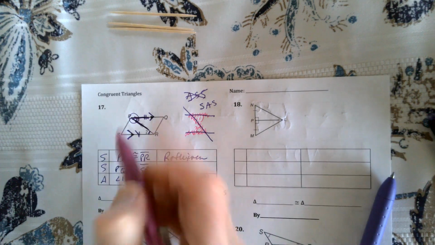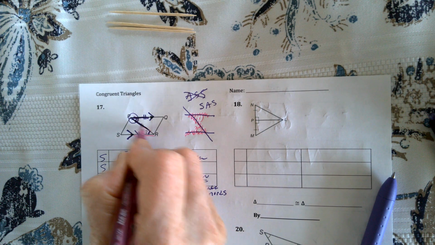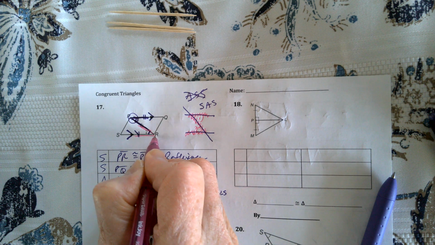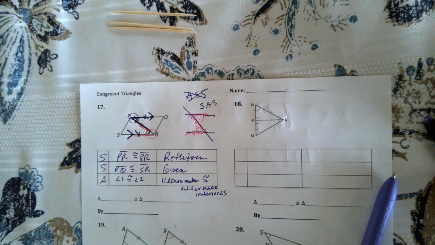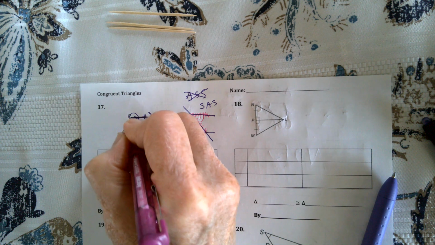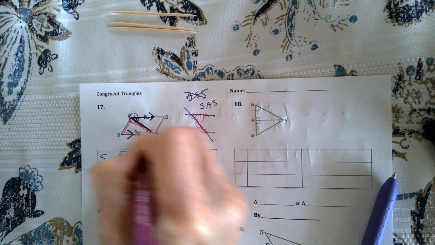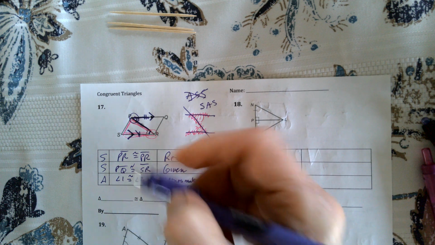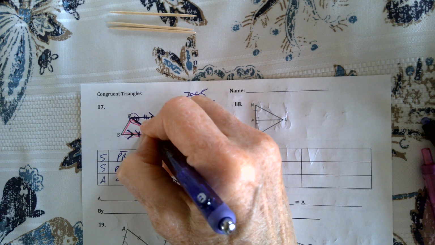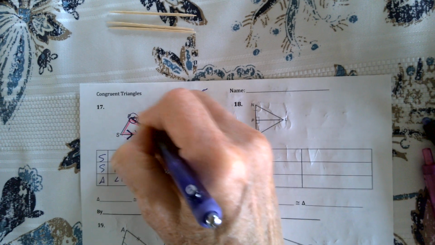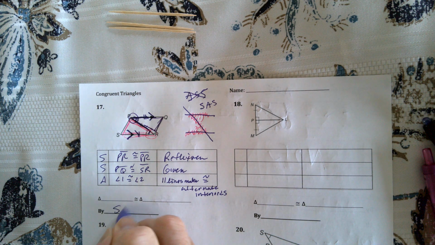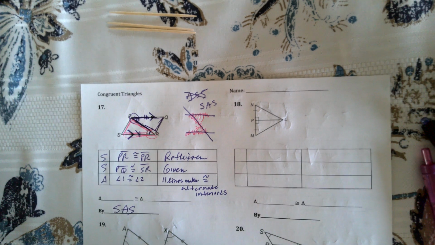On the bottom triangle, I've got the side, and yes, they intersect here, so it's the included angle. So you've got the pink triangle on the bottom, right, with the darker colored in triangle on the top. And yes, both of them are the same. They're both side angle sides, so we can state that they're congruent.